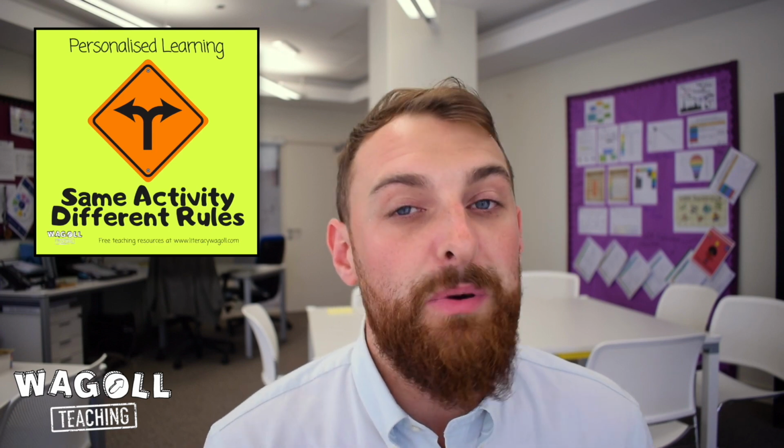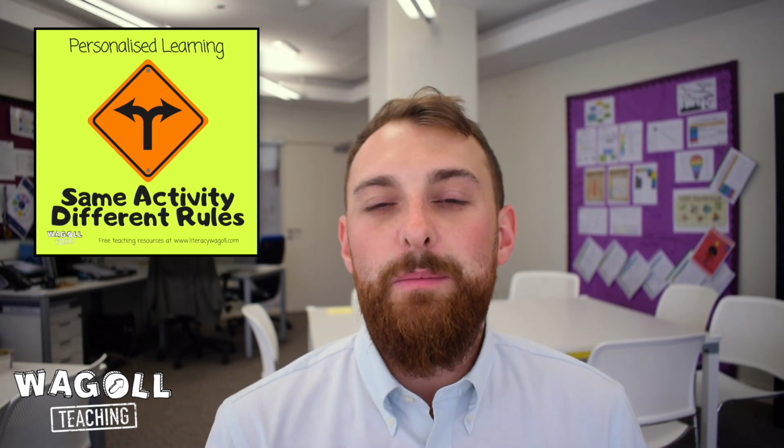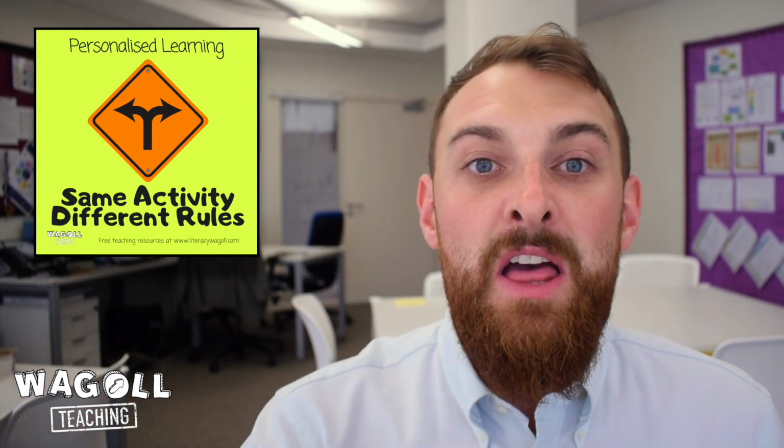So a perfect example for this is in mathematics. A low ability group might be working with a smaller amount of numbers, 1 or 2 digits. A middle ability group might be working with 3-digit numbers, and a top ability group might still be working with 3-digit numbers but be working backwards. So instead of adding one number to another and finding the answer, they know what the first number is, they know what their answer is, and they have to find what the middle number is. So they have to work backwards.